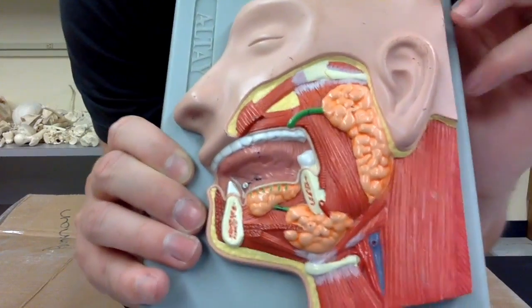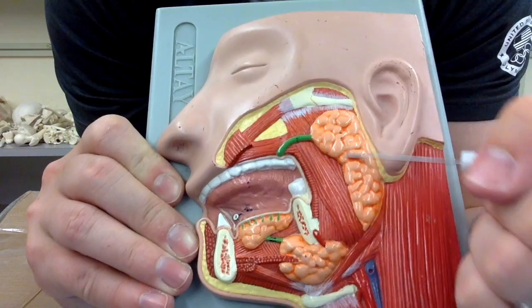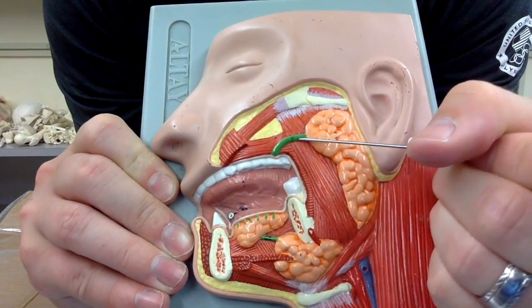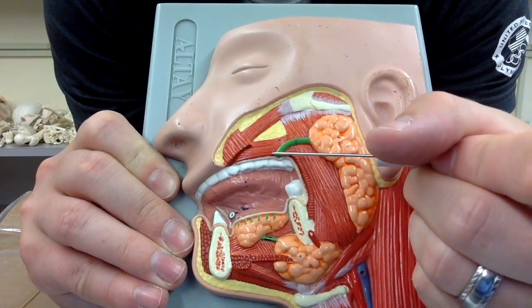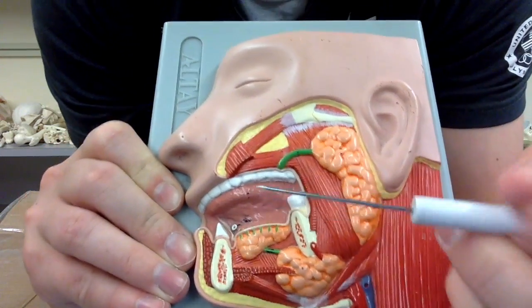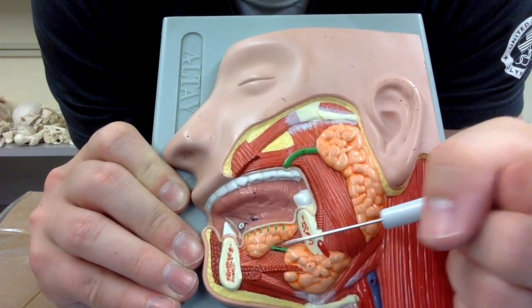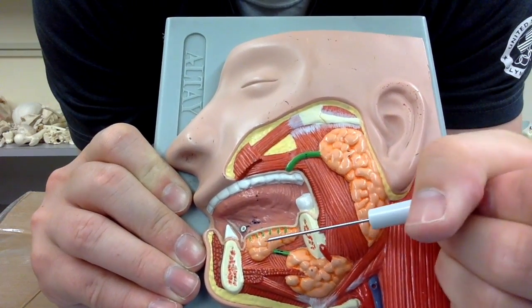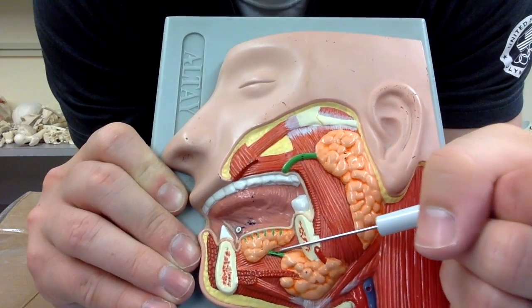And they also have ducts. So the parotid duct comes from the parotid salivary gland right there. The parotid duct just drains anterior or forward. And the submandibular duct is down here, that little green line, connecting the submandibular salivary gland to the sublingual salivary gland. So this is the submandibular duct.